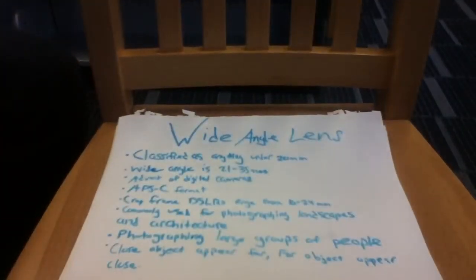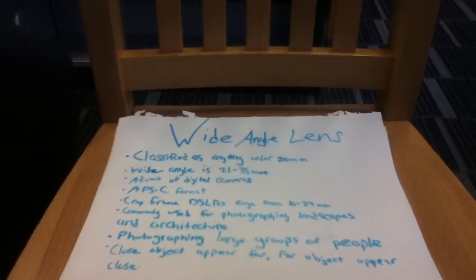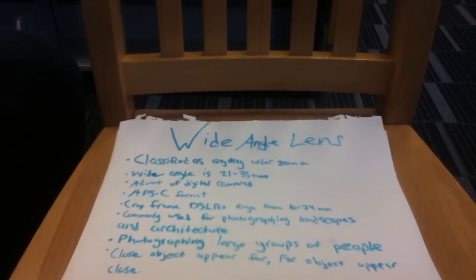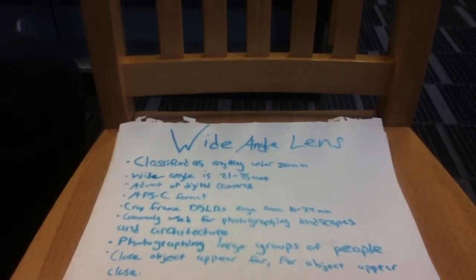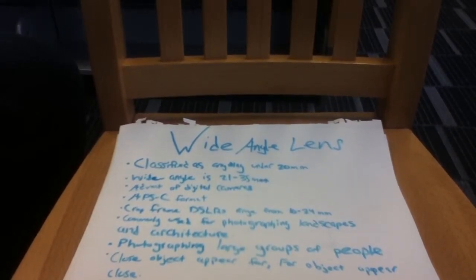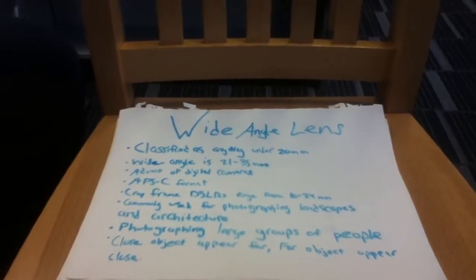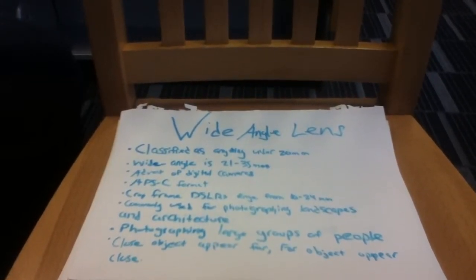So a wide-angle lens is classified as anything under 20mm. Wide-angle is 21 to 35mm, and on a digital camera with an APS-C format, the crop frame of DSLRs ranges from 10 to 24. It's commonly used for photographing landscape and architecture, photographing large groups of people, and close objects appear far and far objects appear close.